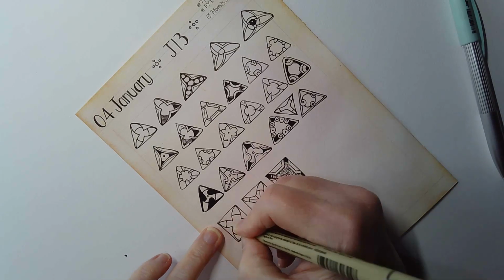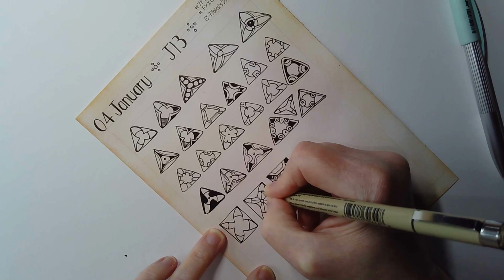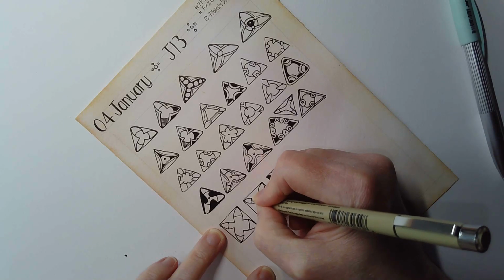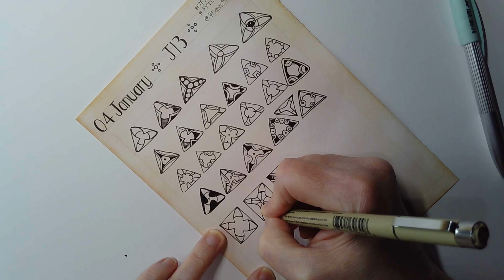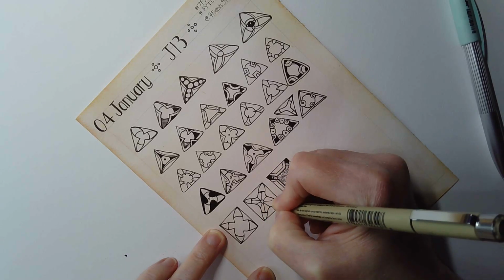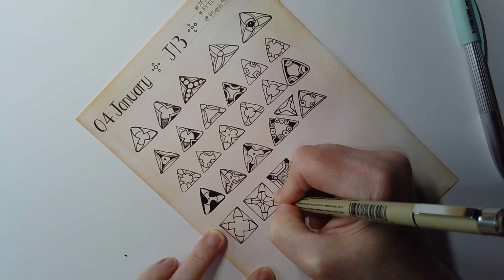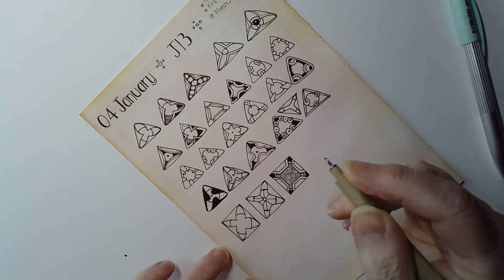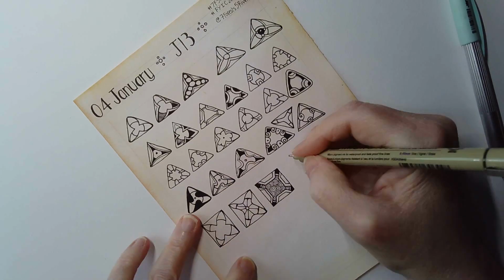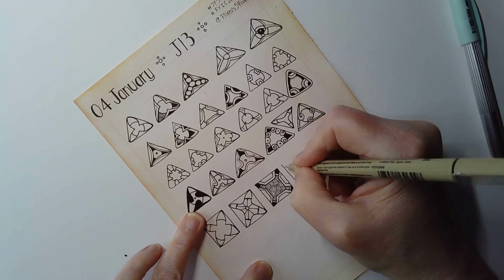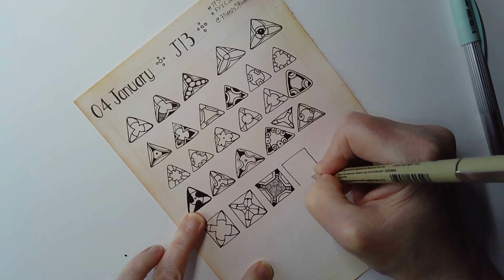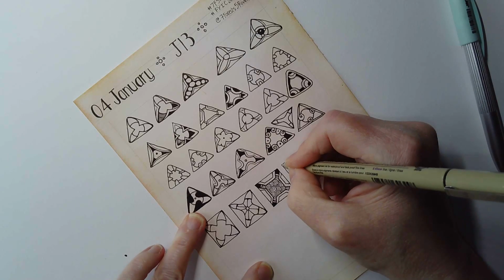Or with a wheel shape like this, but then these can be turned into petals or orange fragments. Or you could draw a flower in there instead.